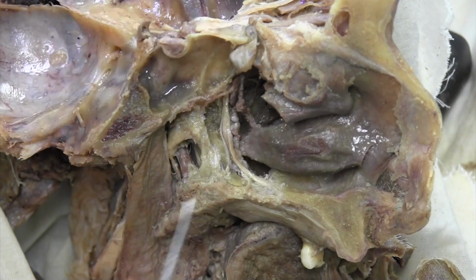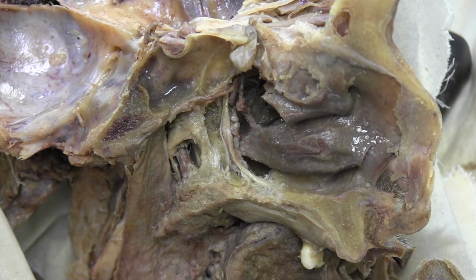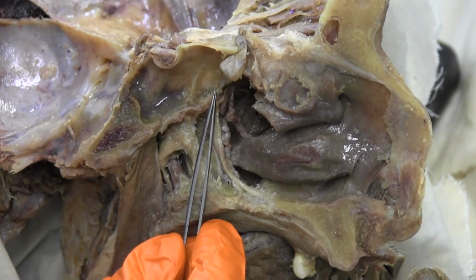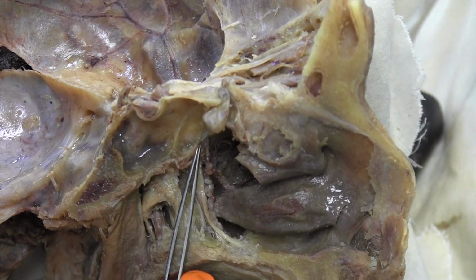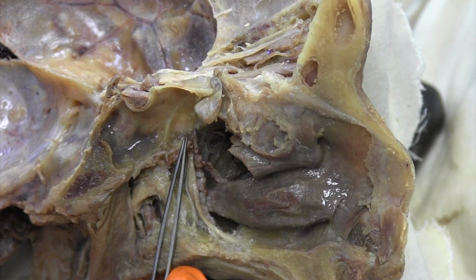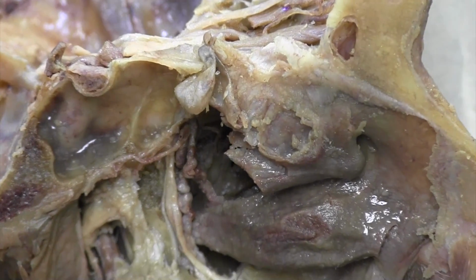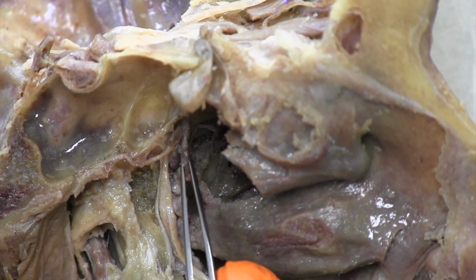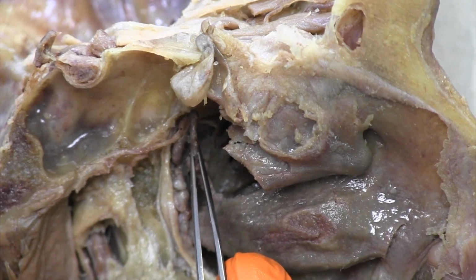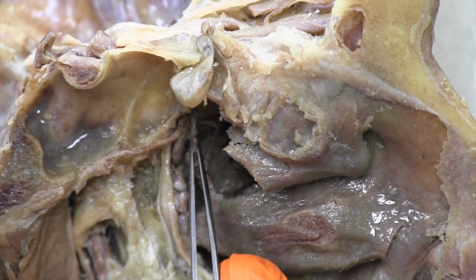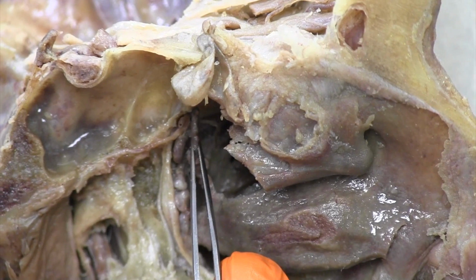So right here we notice there's a cut structure. This is how we will see it in the practical situation because this artery should be cut.